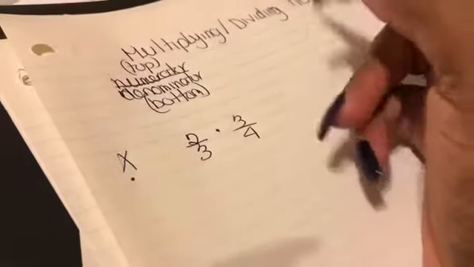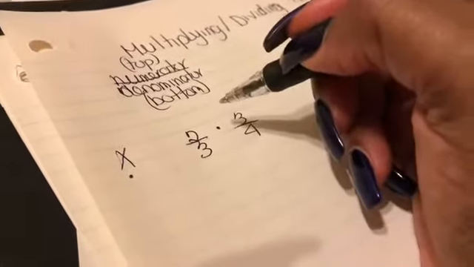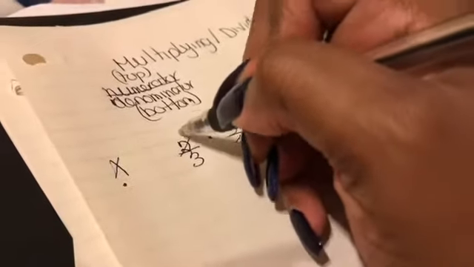So 2/3 times 3/4. Okay, you can cross multiply. And what I mean by that is you can divide 2 into 2 and 2 into 4. So 2 divided by 2 is 1. And 2 divided by 4 is 2.